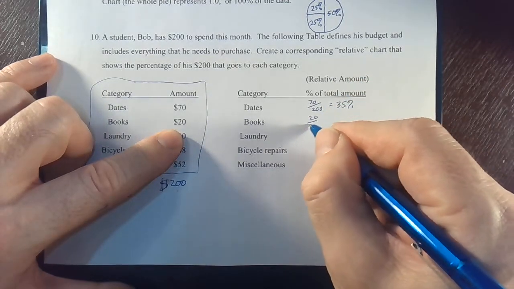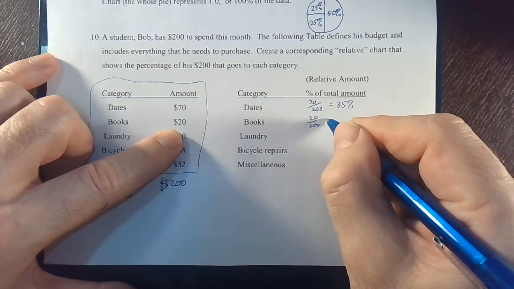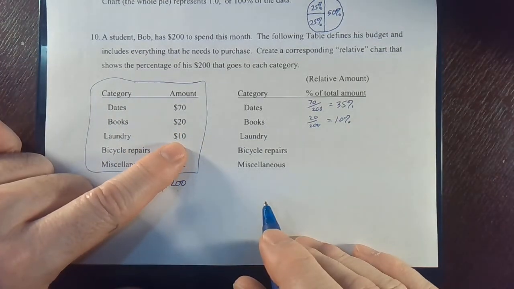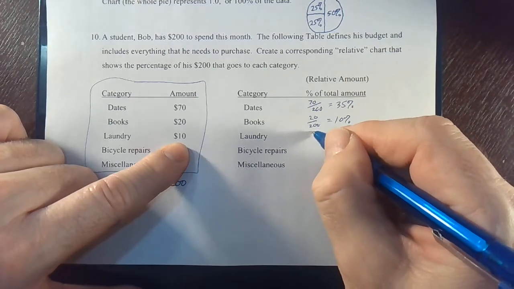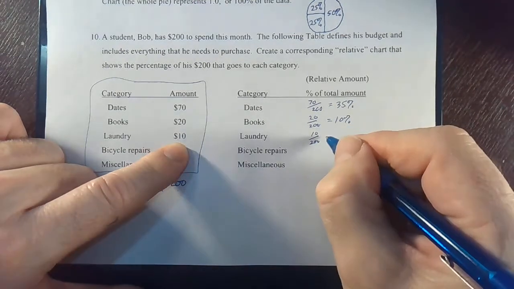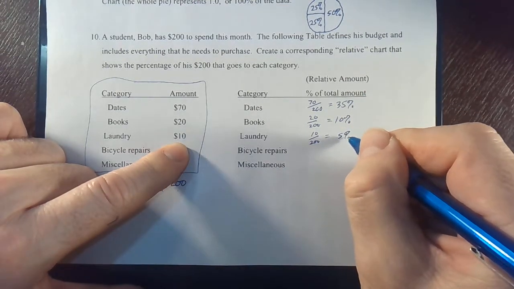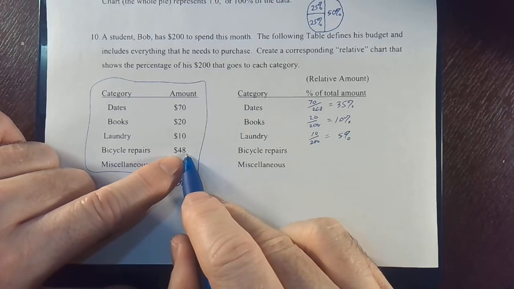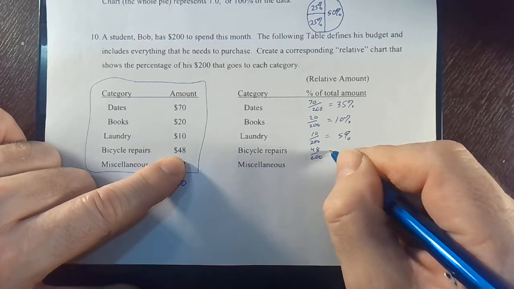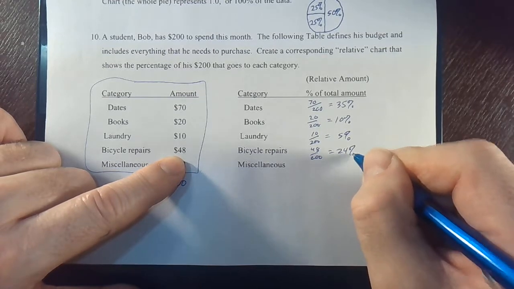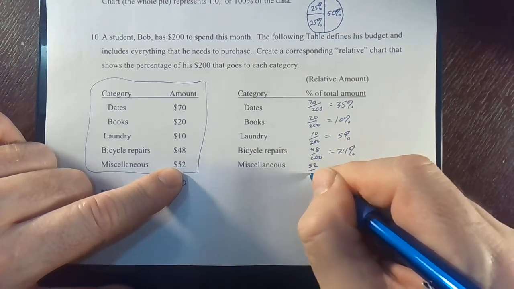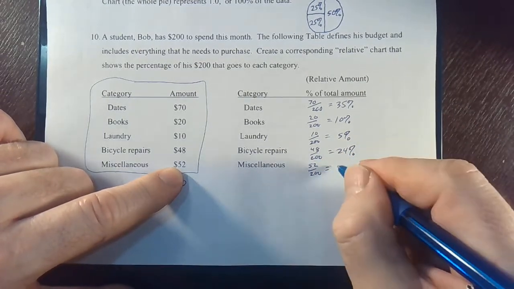So 20 over 200, that's equal to 10%. Laundry is 10. So relatively, that's 10 over 200, and that's going to be 5%. Bicycle repairs is $48. That's going to be 48 over 200, which is 24%. Miscellaneous, $52. 52 over 200 is 26%.